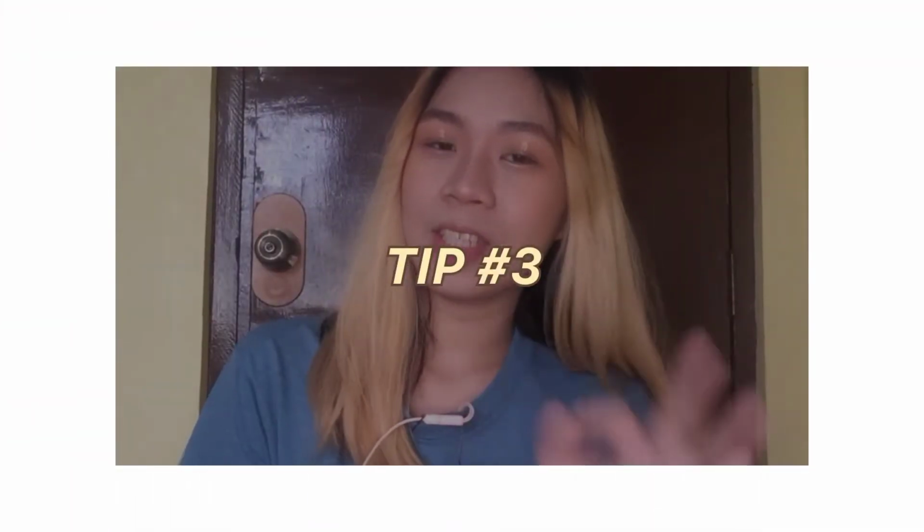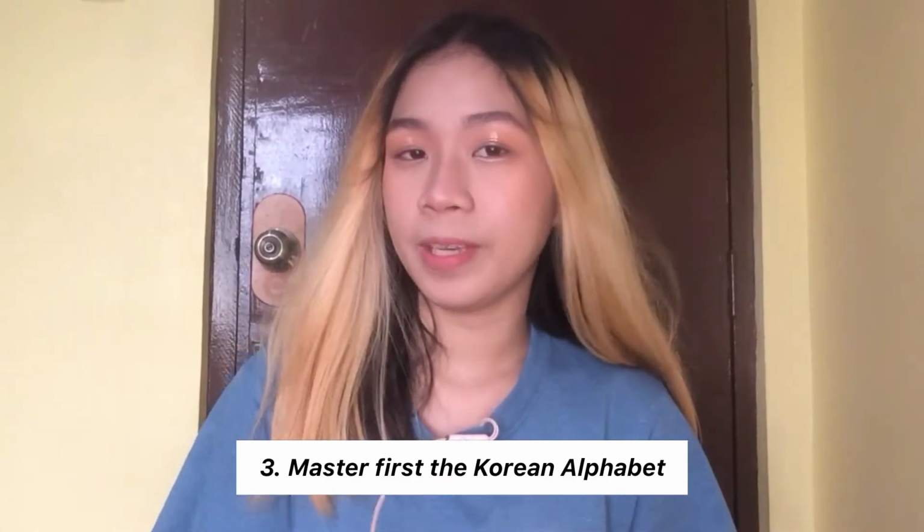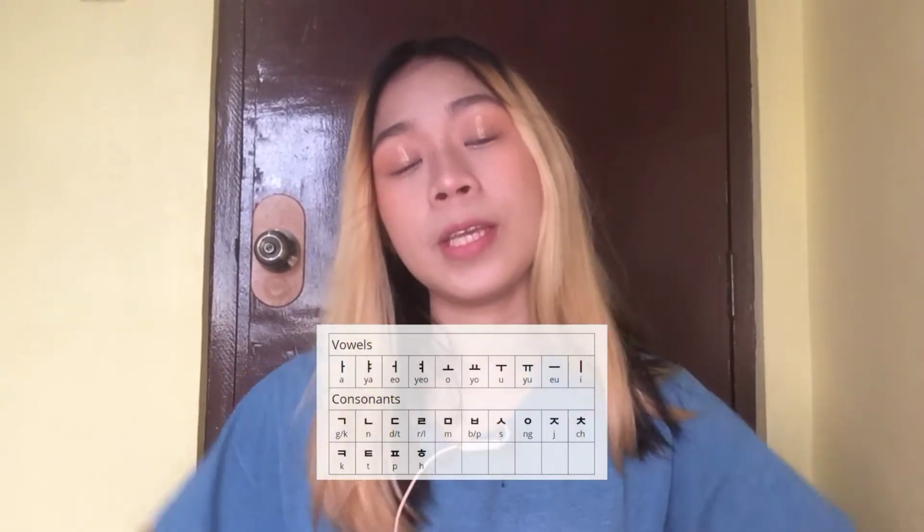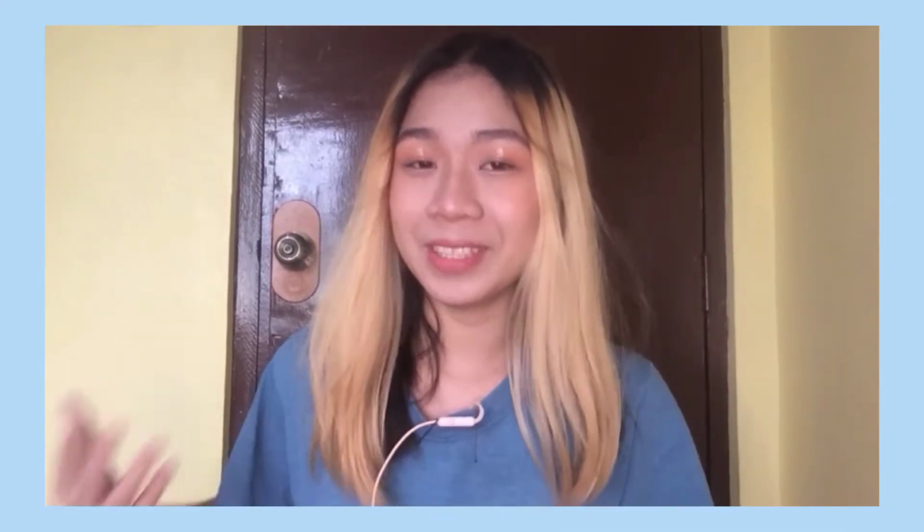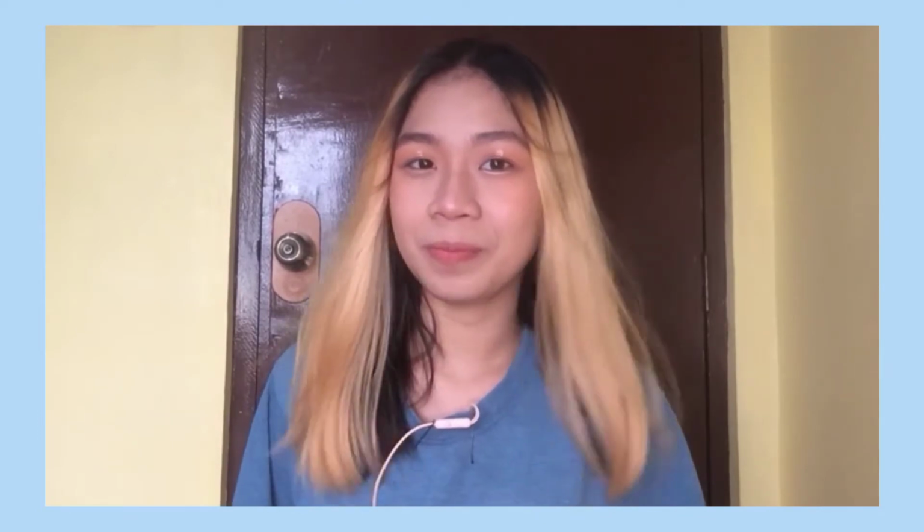Tip number 3 is to master the Korean alphabet first. It is important that you have a proper sequence. You need to learn the Korean alphabet first, and then you can speak, and then it will become easier for you to read and listen to the Korean language. Everything will follow smoothly. I advise that you study like a toddler, so try to sing the Korean alphabet song like the Ganada song.